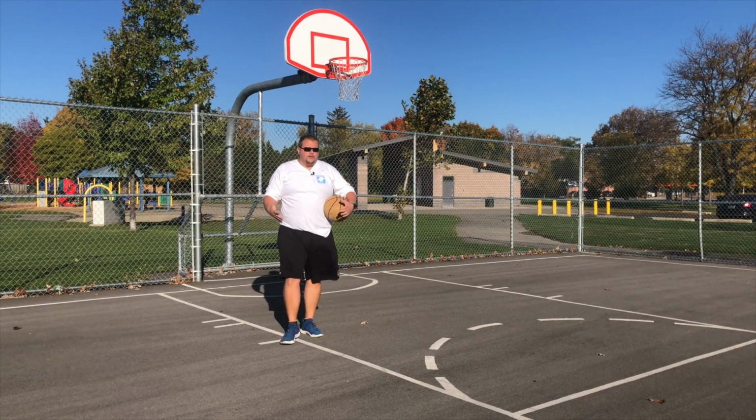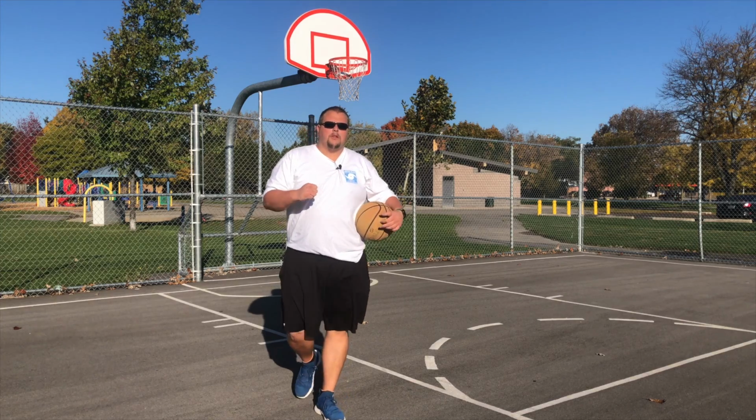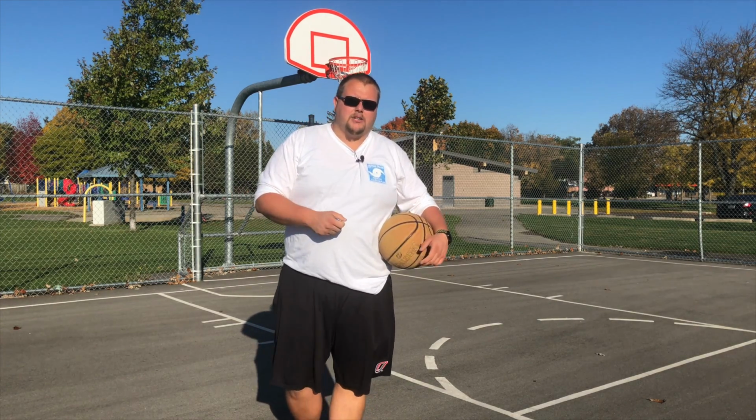And as you've seen, you can even do a fake pass, one dribble away from your defender, and then you can take that shot as well.